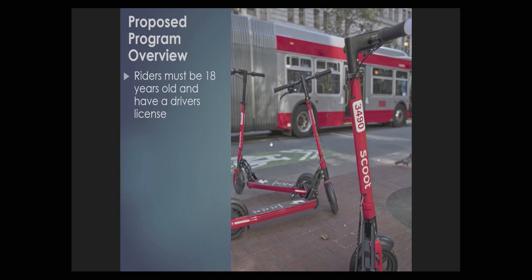So as we look at the proposed program overview, we're recommending that riders must be 18 years of age and have a valid driver's license, that riding on sidewalk be prohibited. And so the scooters would have to be ridden in the street, preferably in bike lanes. The Street Transportation Department recognizes that as you look in the downtown area, there are limited bike lanes currently, and so we would actively look at opportunities to add additional bike lanes if possible. If not, adding sharrows and signing where appropriate and feasible.